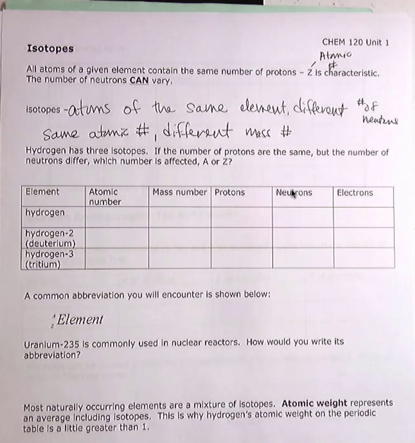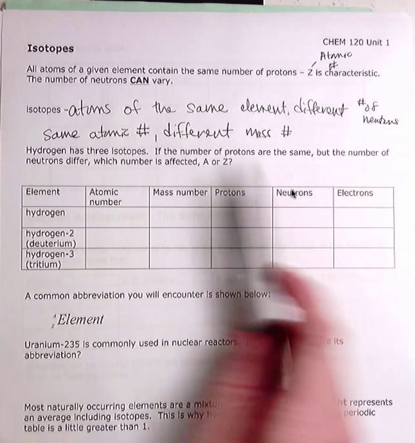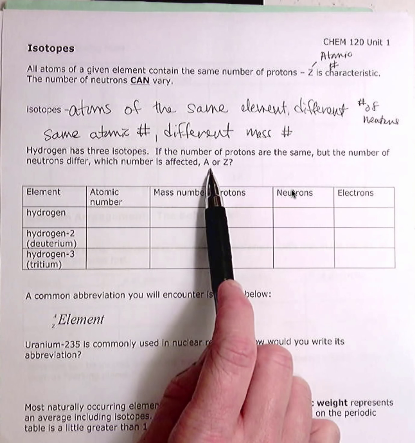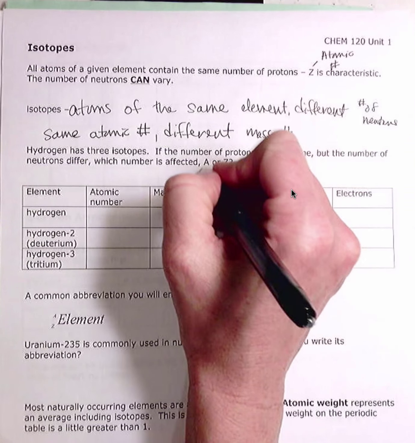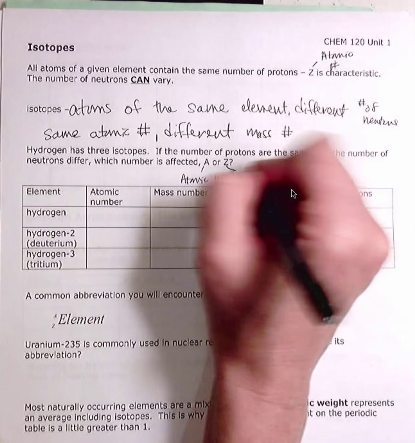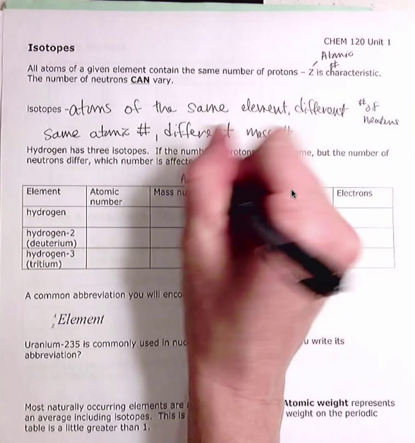So instead of having a mass number of 12, it has a mass number of 14, so it has a different number of neutrons. So let's look at hydrogen. Hydrogen has 3 isotopes. The number of protons are the same, but the number of neutrons differ. Which number is affected? A is the abbreviation for atomic number, or, oh sorry, I always get these flipped around.